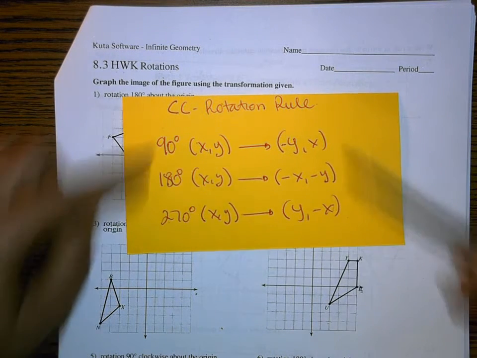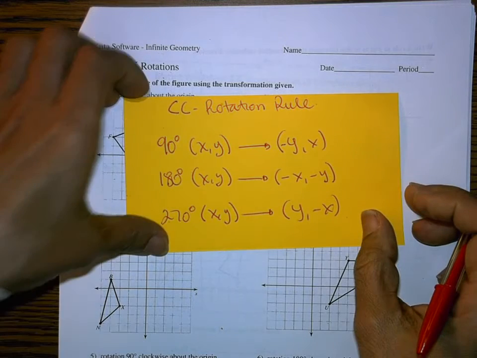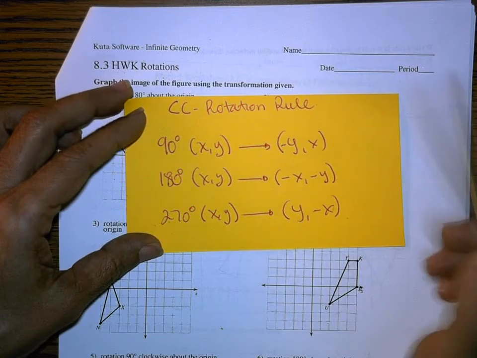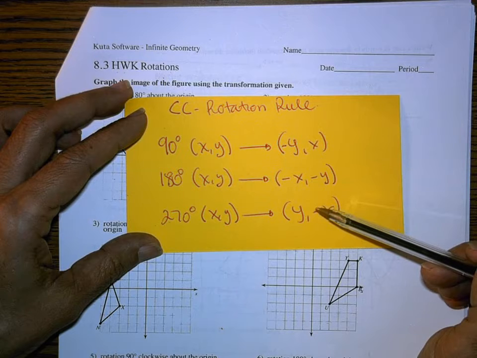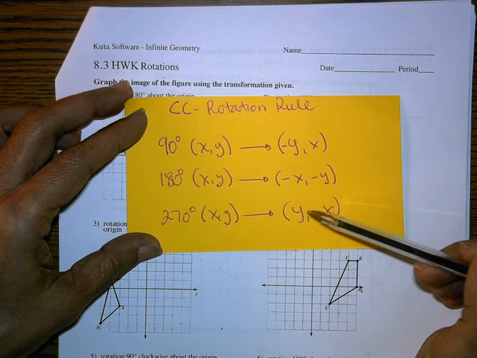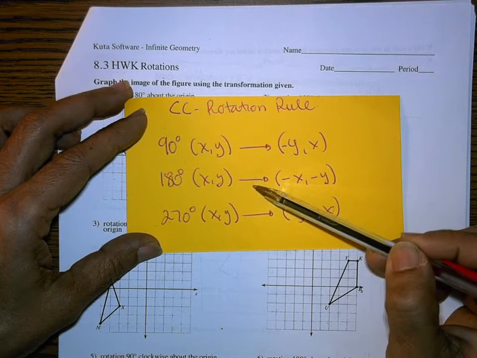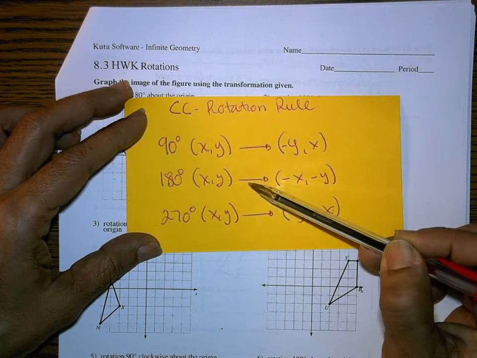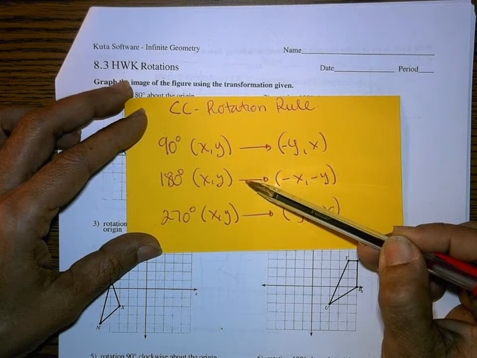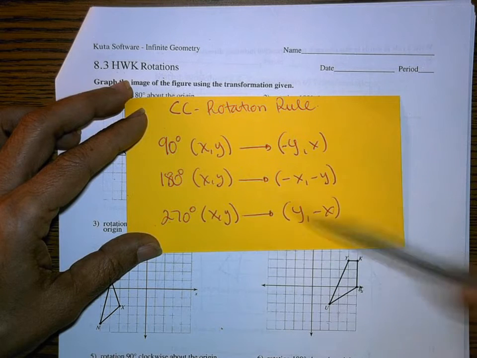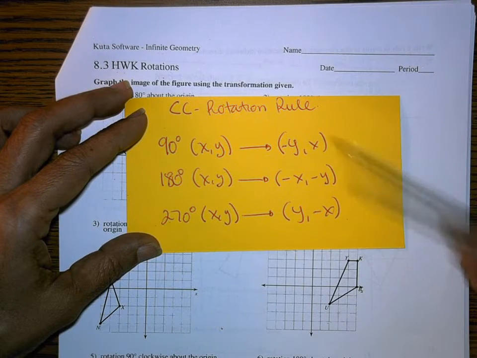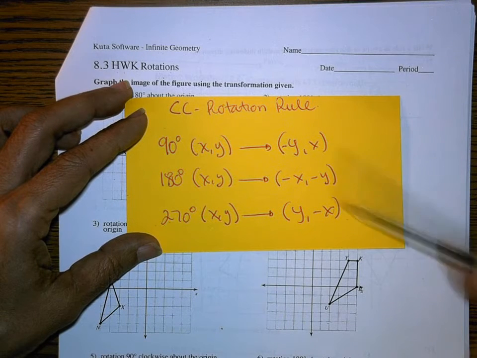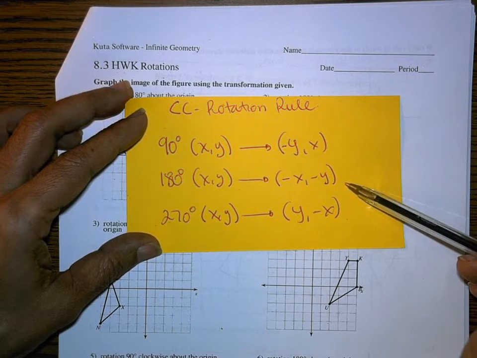So these two have a connection. We explored this in class. Rotating things 90 degrees or 270 ends up in the same spot. With 180, it doesn't matter where you start, 180 clockwise or 180 counterclockwise, the figure lands in the same spot. So knowing these three is the most important. Any other things come from this idea over here, and I'll show you how to do it.